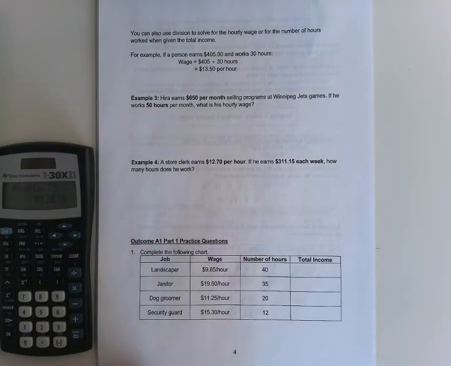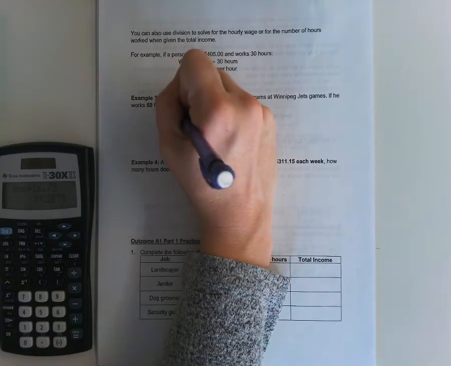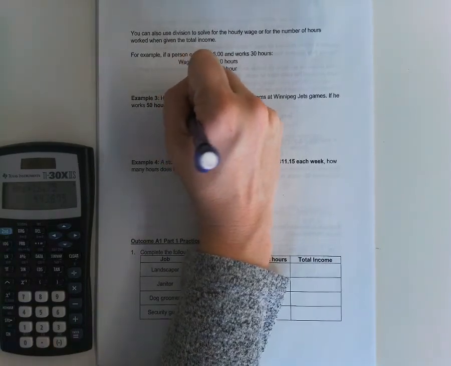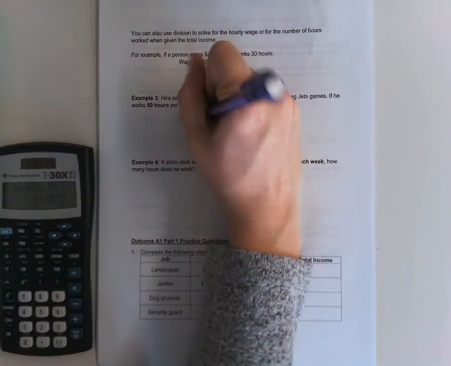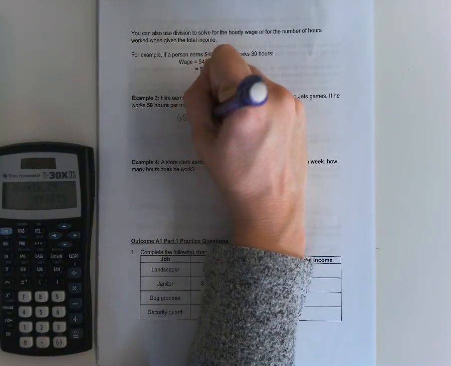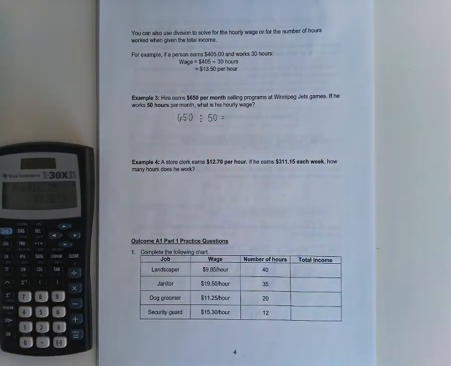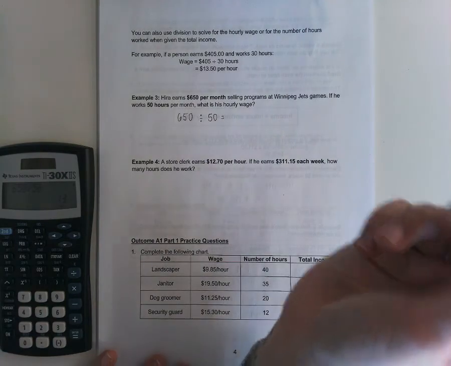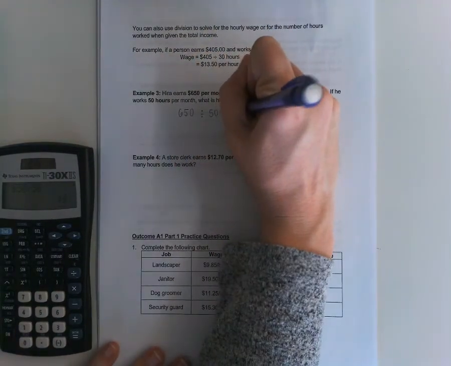So in example 3, Hira earns $650 per month selling programs at Winnipeg Jets games. If he works 50 hours per month, what is his hourly wage? So we would take his income, $650, and divide it by the hours worked. So $650 divided by 50 is $13 per hour for his hourly wage.